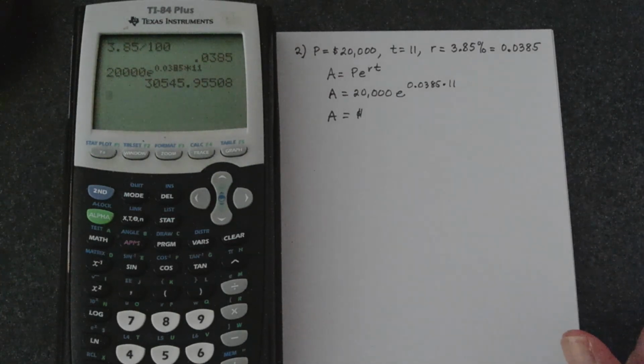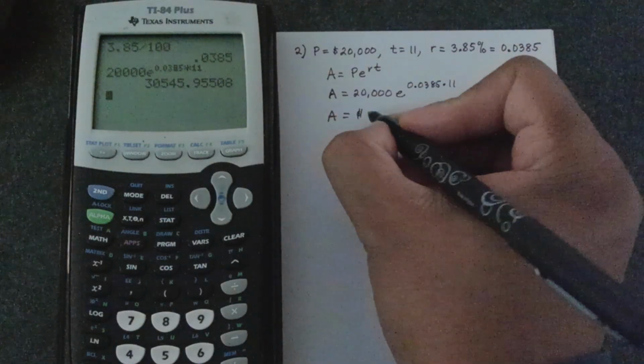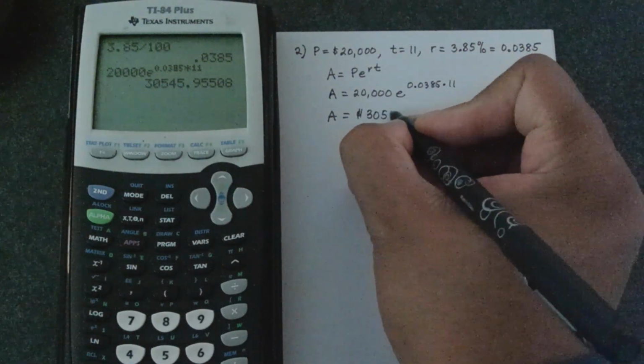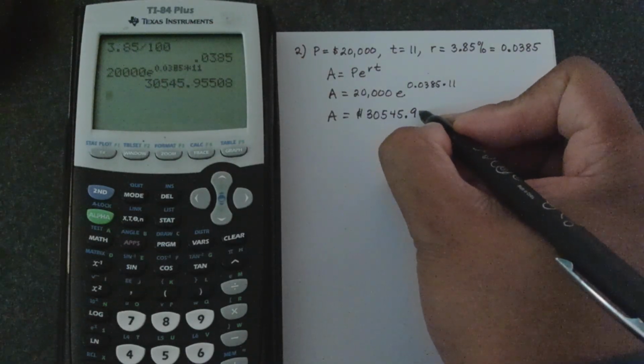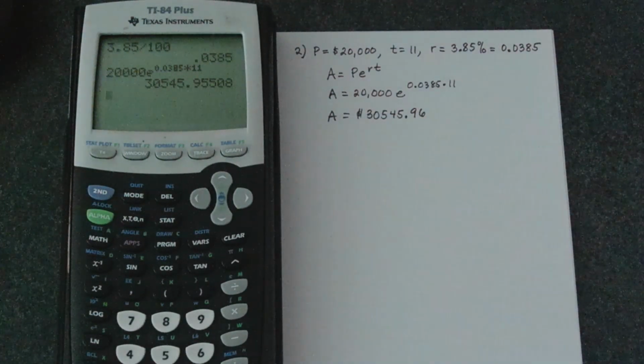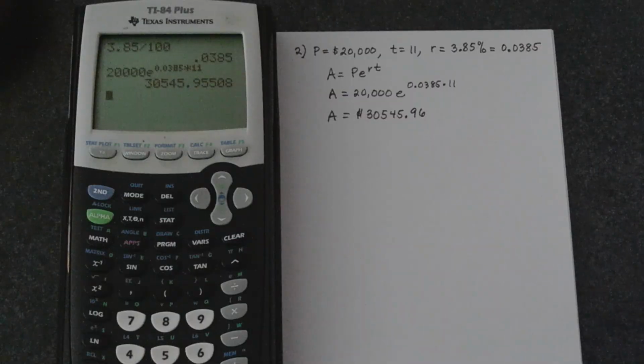Now we're dealing with money amounts, so we always round to 2 decimal places. So this will be $30,545.96. So the amount, the value of the investment of $20,000 for 11 years at 3.85% compounded continuously would be $30,545.96.